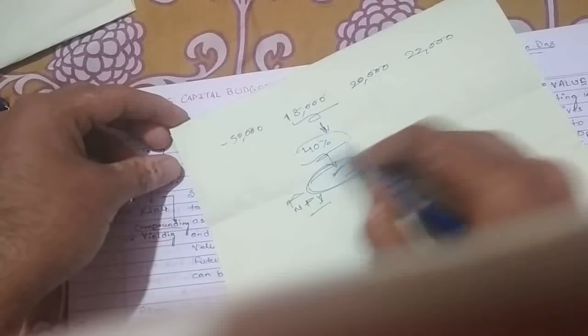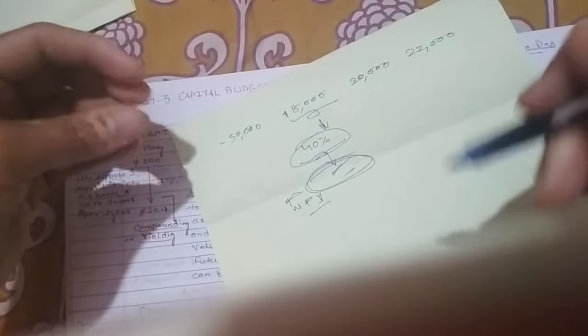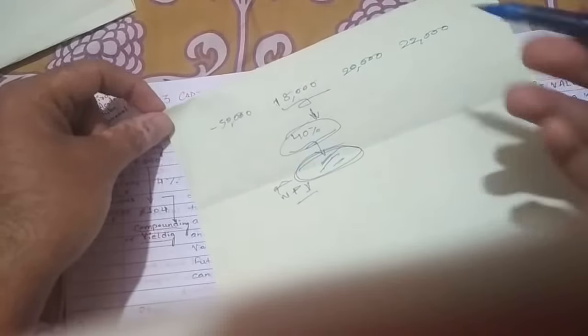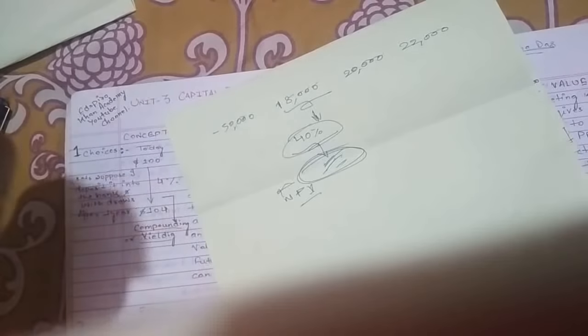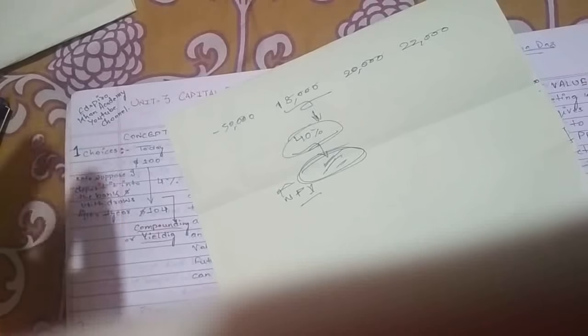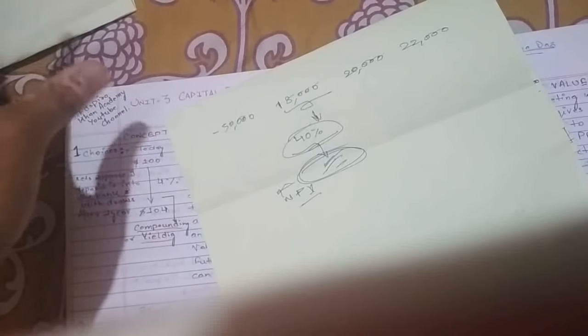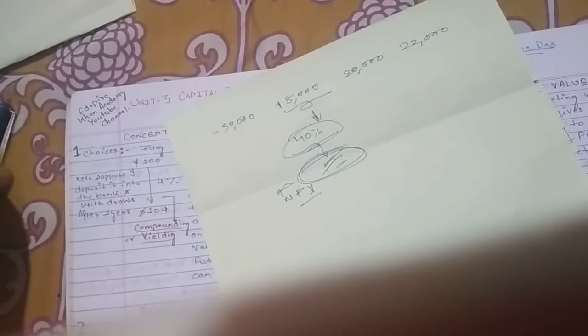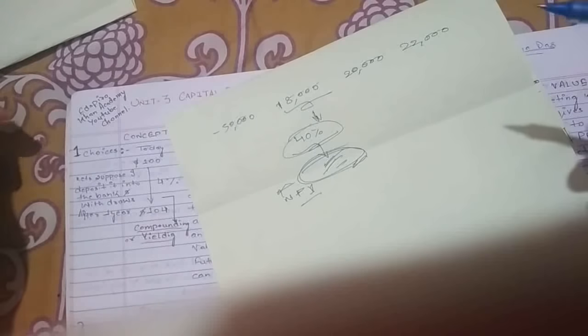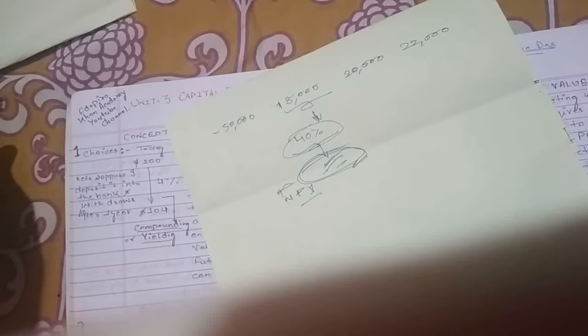So when the conditions or the uncertainties are taken into concern, and we calculate the net present value, that is finding the net present value under the condition of uncertainties. This you should know. And when we find the net present value like this by considering the uncertainties, then it is called the expected net present value.